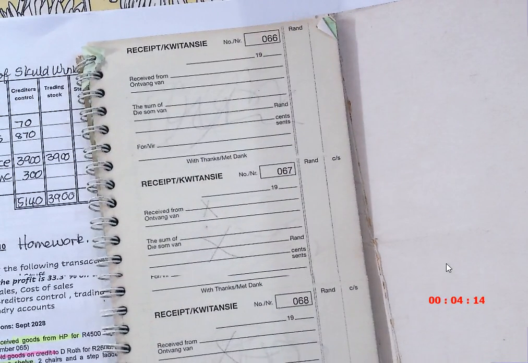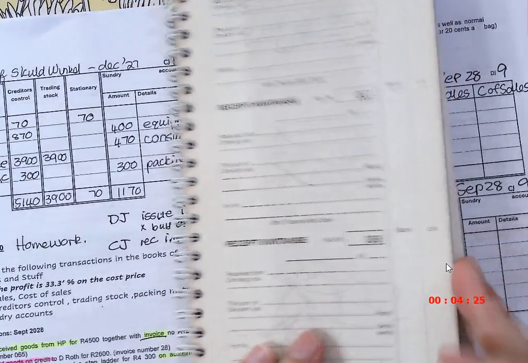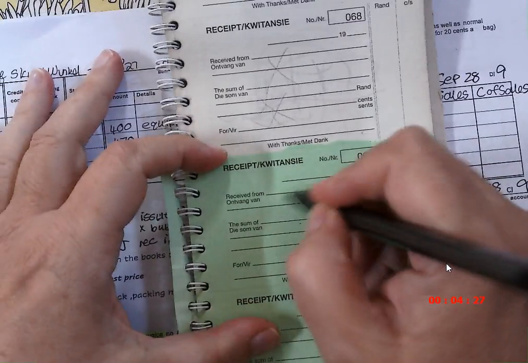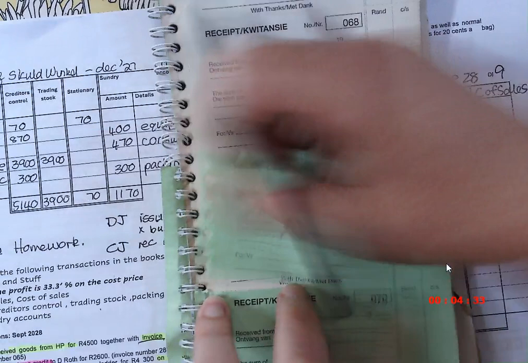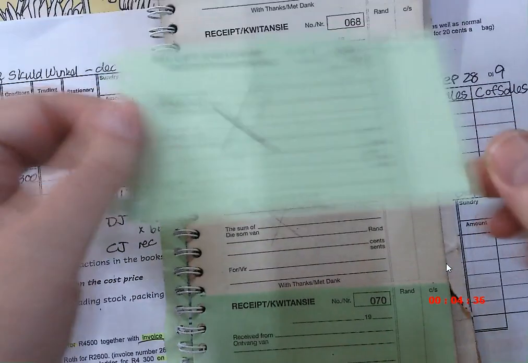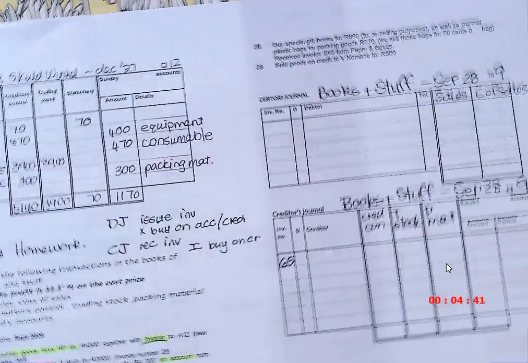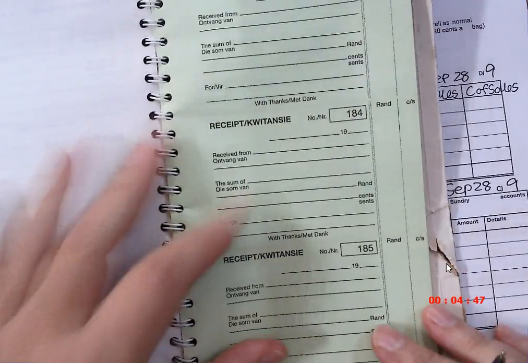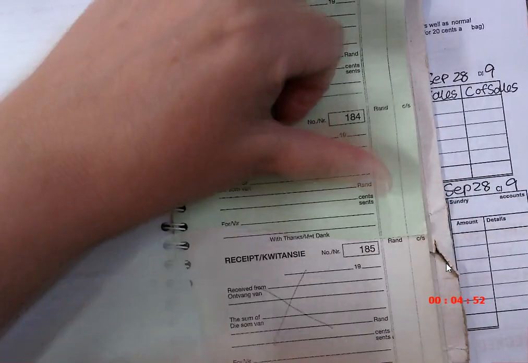Okay, now let's go on. But now it's different, hey? What's happening now? I go to a shop. That shop is going to work from his book. He's going to write me an invoice, and he gives me the original. The number is 69. I go to another store, but he's already at 185. So he writes me an invoice and he gives me this original.